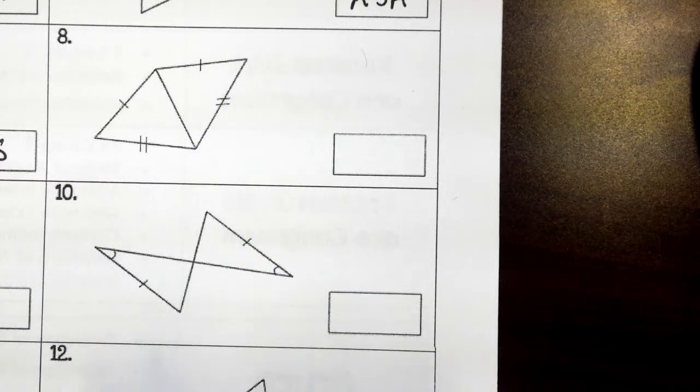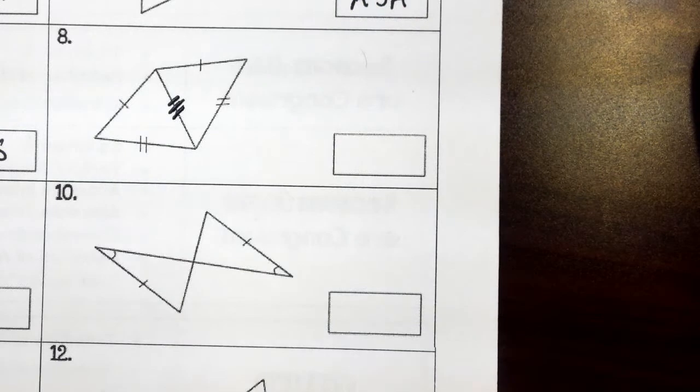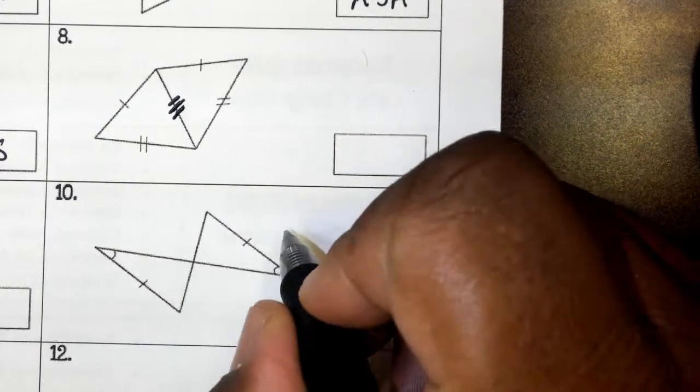Miss Johnson. Okay, tell me how. Okay. Where the sides meet in the middle, they share this side right here. You put 3 markings, okay? And then you got side, side, side. Good.